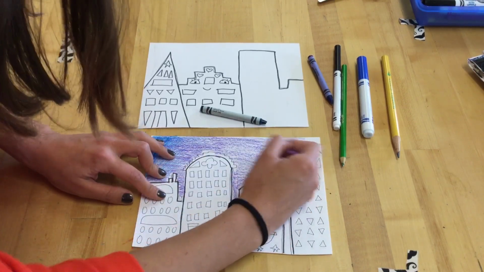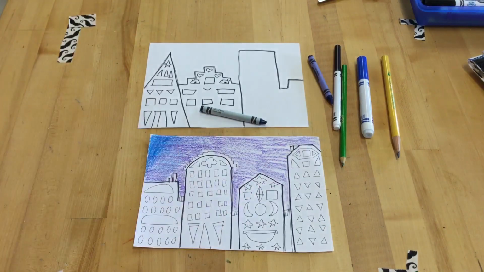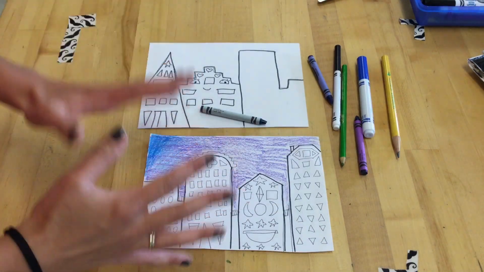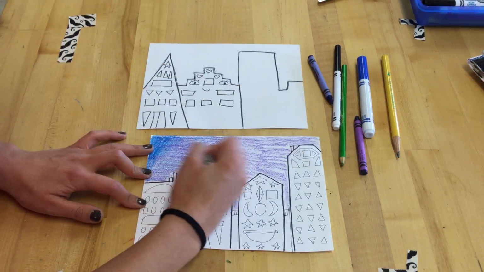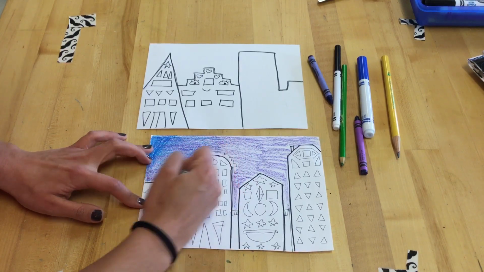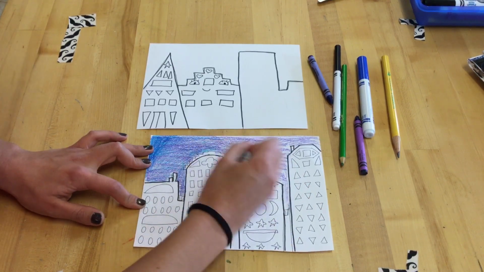Now, you do not have to do your city buildings with the shapes the way that I am. If you decide, you know what, Miss Urgis, I just want to draw one building and focus on that one building, go for it. If you decide that you would like to draw a house and not a cityscape, go for it.